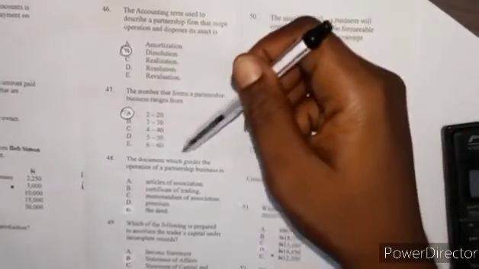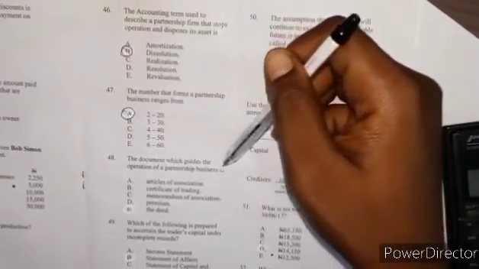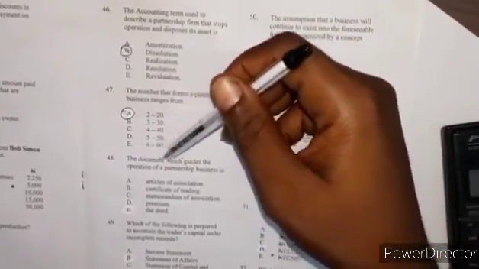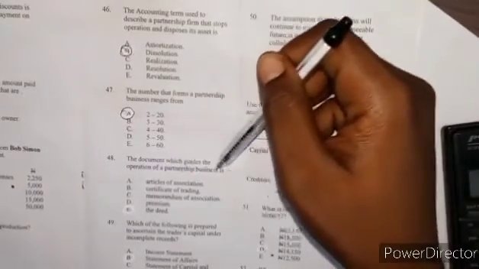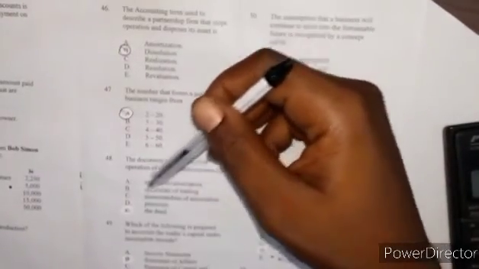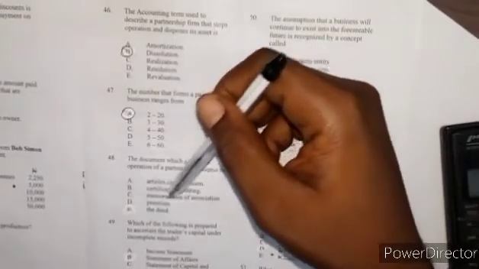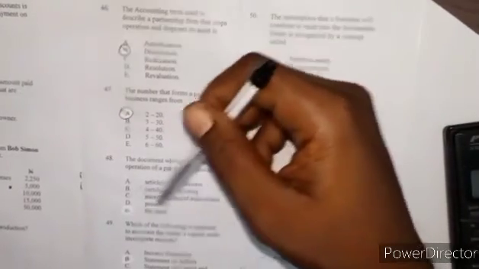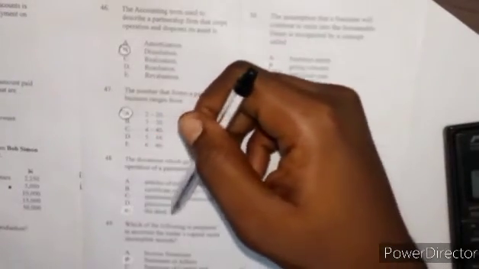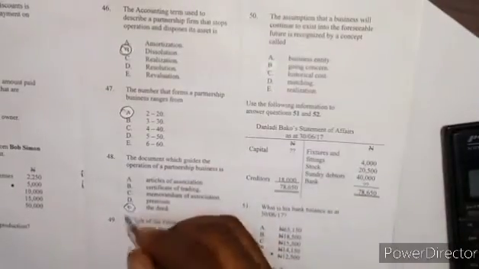The document which guides the operation of a partnership business is dash. A. Articles of association. B. Certificate of trading. C. Memorandum of association. D. Premium. E. The deed. It is the deed of association that guides the operation of a partnership.